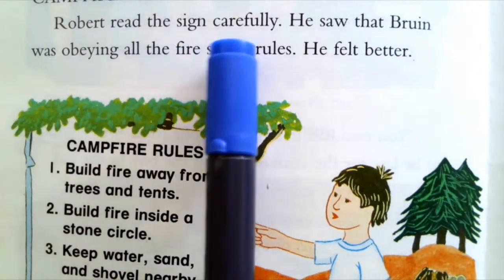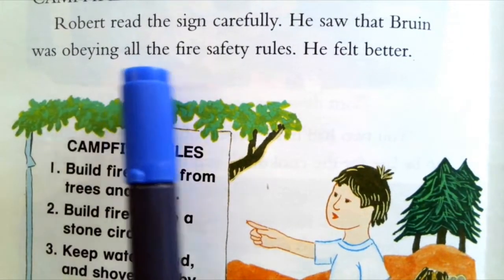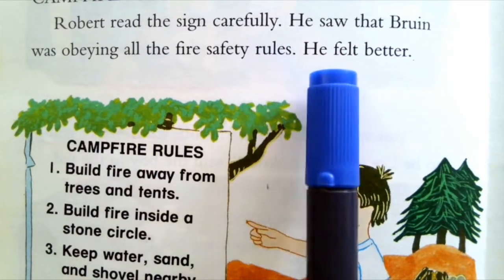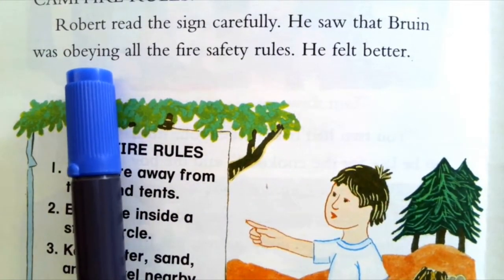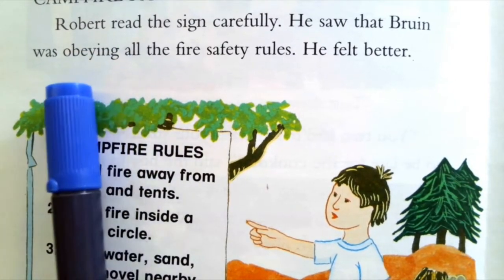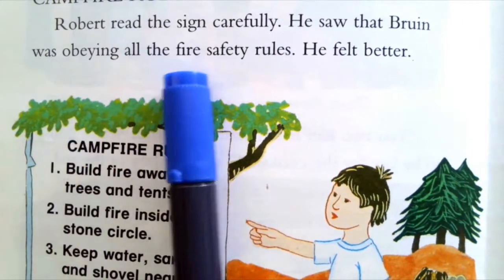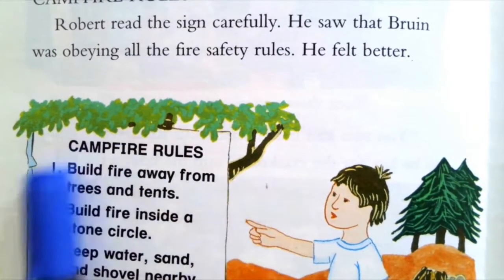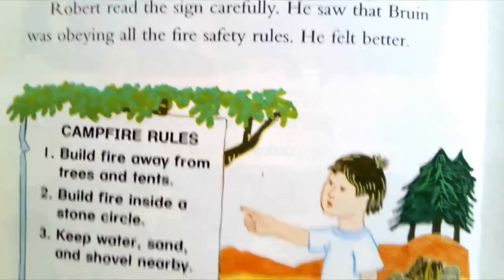Robert read the sign carefully. He saw that Bruin was obeying all the fire safety rules. He felt better. They use the word obey again. Since we did some thinking about it earlier, now we understand what the author means by Bruin was obeying all the fire safety rules. He was following these rules. That helps Robert feel better.